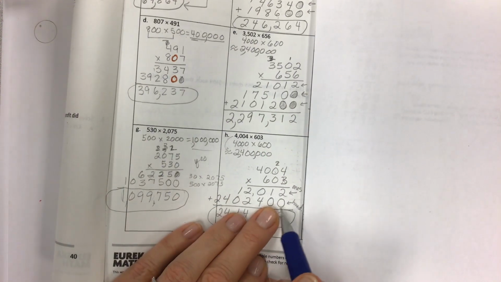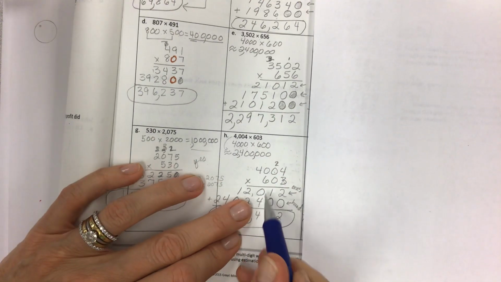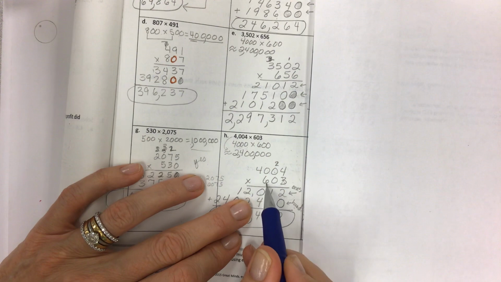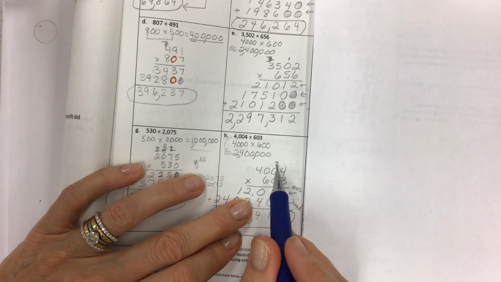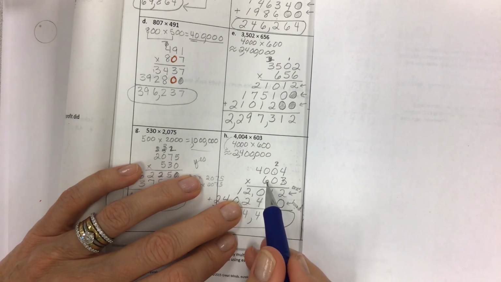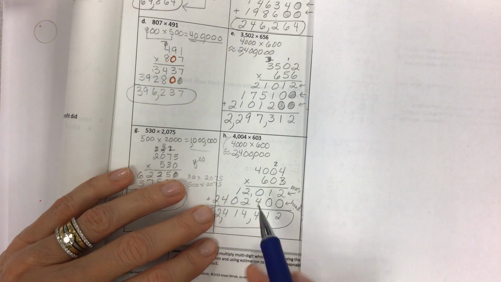This is for the ones place. This is for the tens place. This is now the hundreds, and it's right in the hundreds column. 6 times 4 is 24. 4 goes down, 2 goes up, but 6 times 0 is 0, so the 2 ends up right next to it. Then 6 times 0 is 0. 6 times 4 is 24.